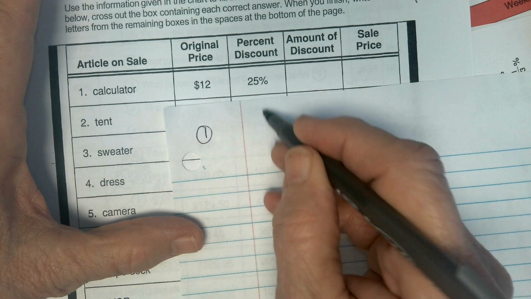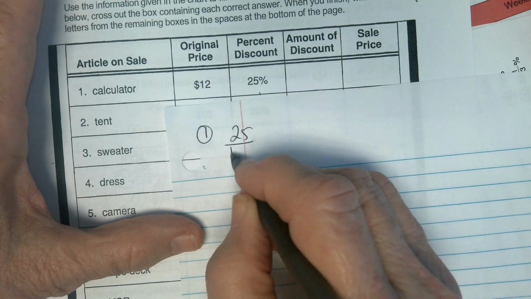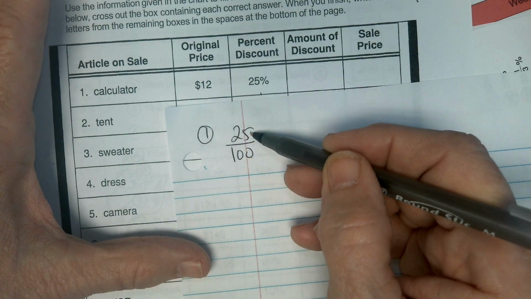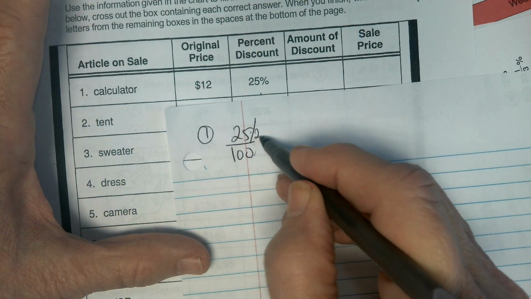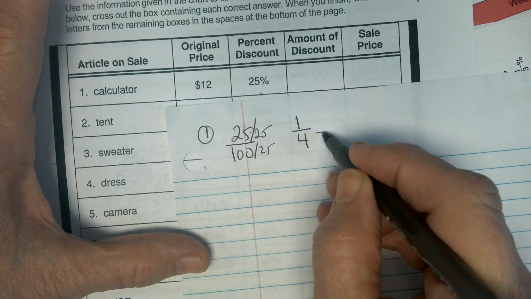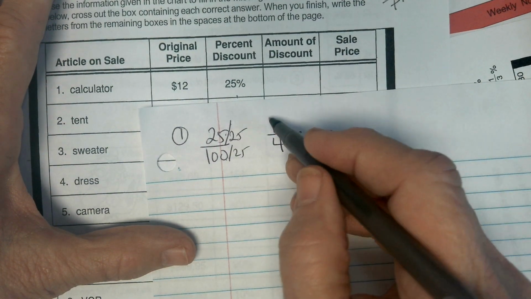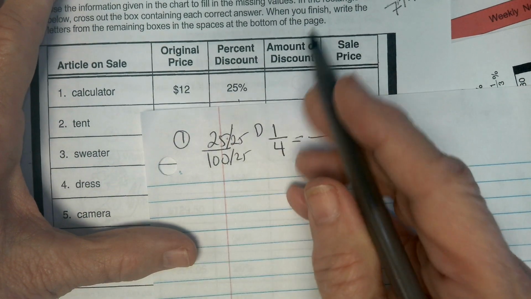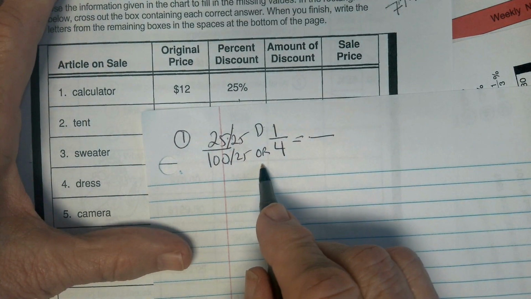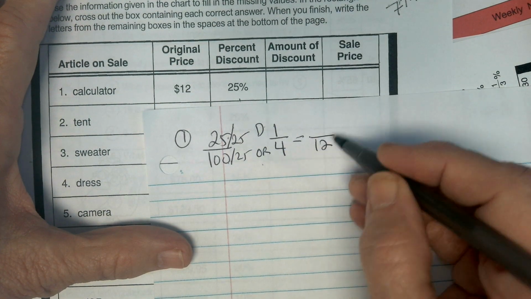So number 1, I've got my percent. It's a percent of discount. But again, 1/4 out of $1 is 1/4, or in other words, divide by 25. So it's equal to 1/4. And again, over here, this is my discount percent out of my original purchase price. So over here, I do have my original price, so that's going to go here.